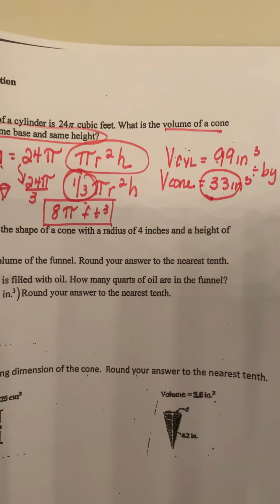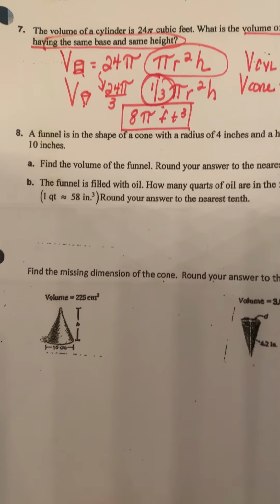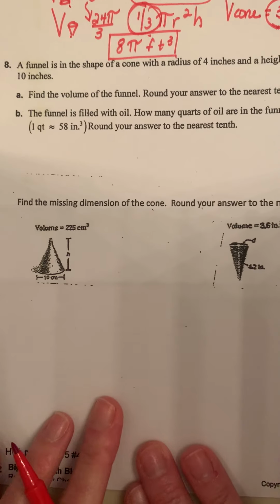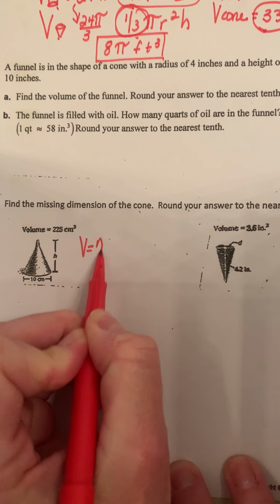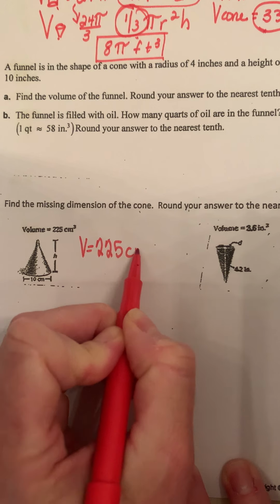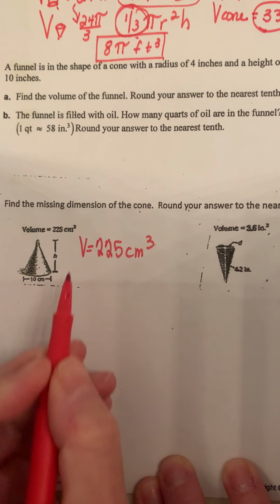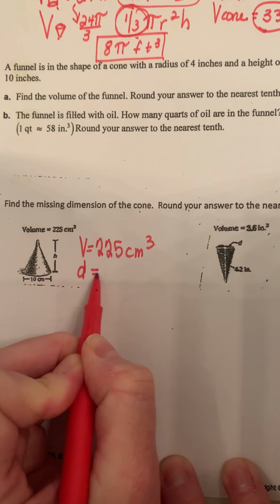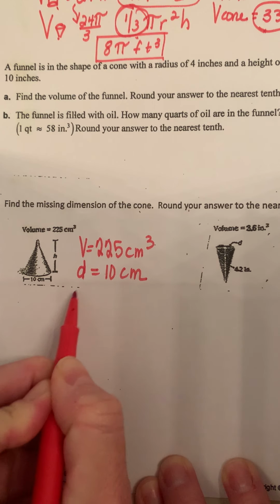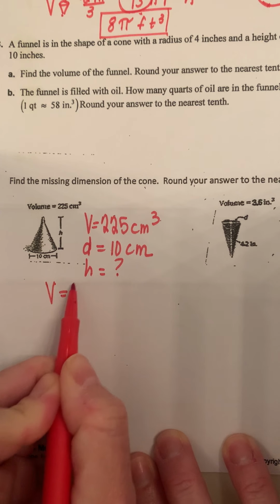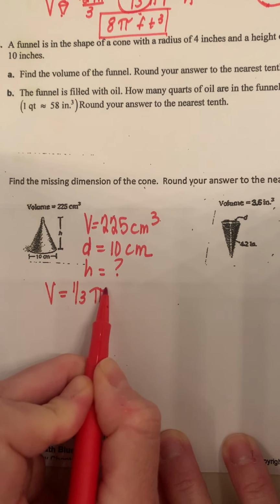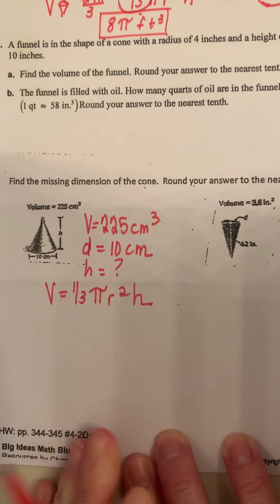Okay, and we're going to skip down to the last one here where it's working backwards. I know it's blurry, but it does say the volume is 225 centimeters cubed. It says that the diameter is 10 centimeters, and we want to find the height. So the first thing I would do, 1/3 pi r squared h.